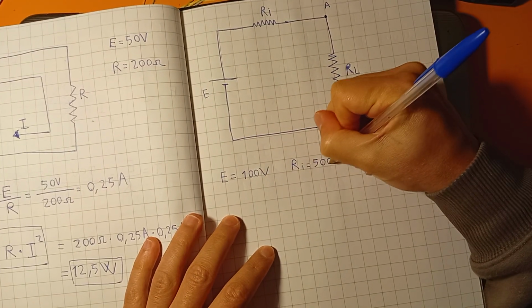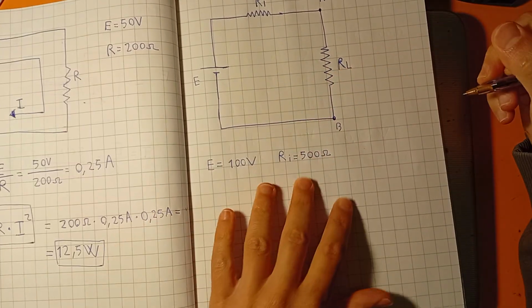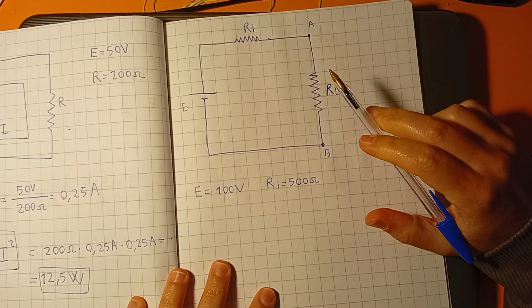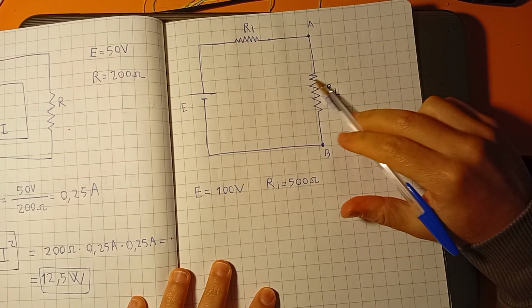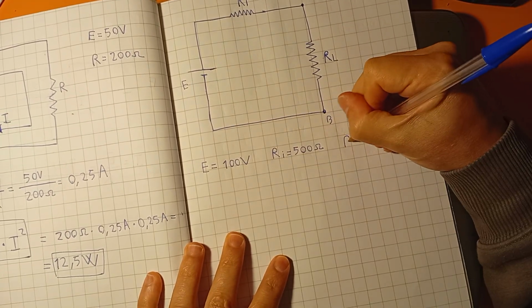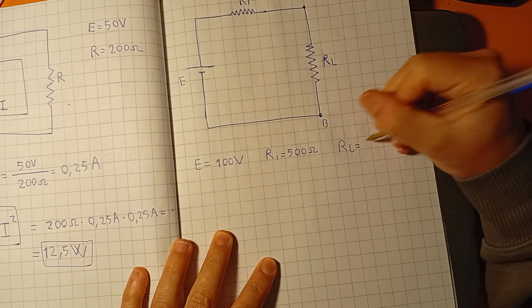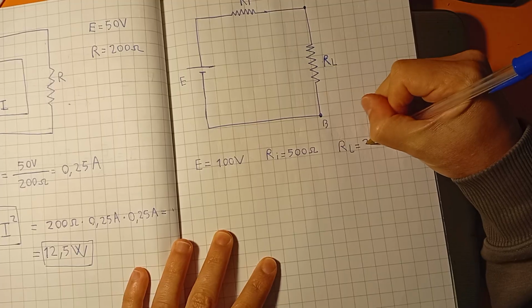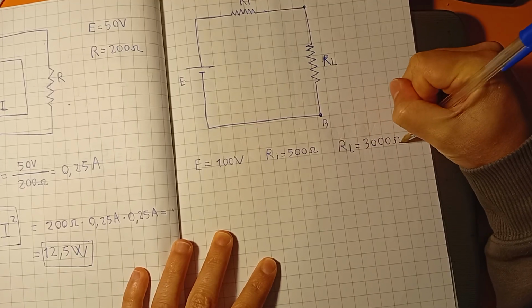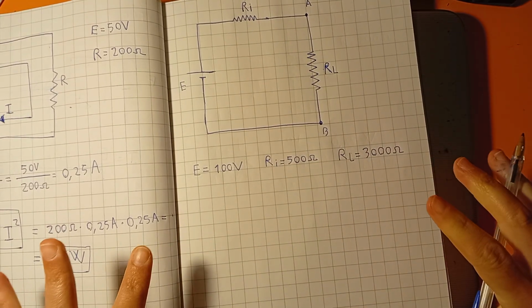Okay, 500 ohm. And the receiver, how much could it be? 3000 ohm. Okay, so we have these values here.